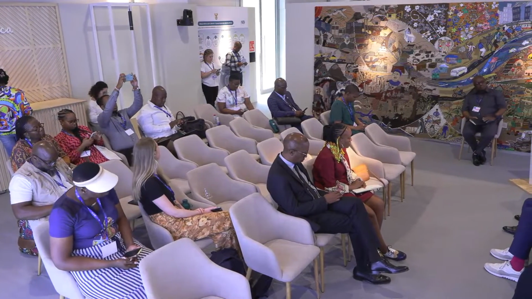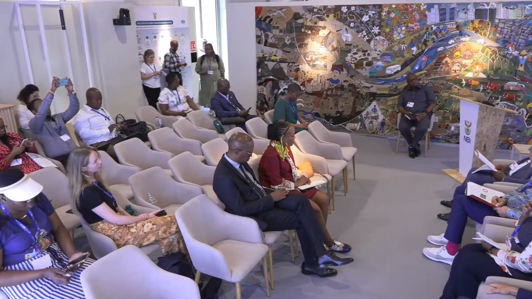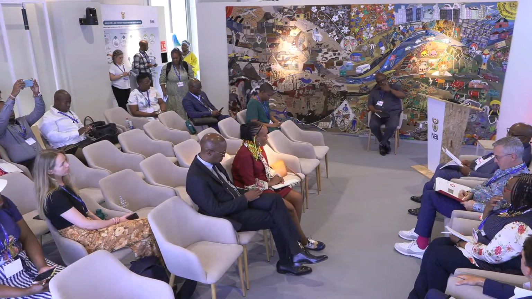Communities in many of these municipalities are often cut off when roads, electricity, and telecommunications infrastructure is destroyed and washed away by floods. This therefore impacts negatively on the social well-being of the people because they are not able to access food, medication, and even unable to travel to their respective places of employment.